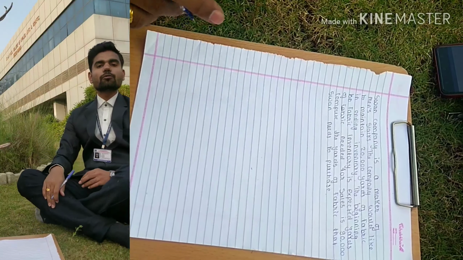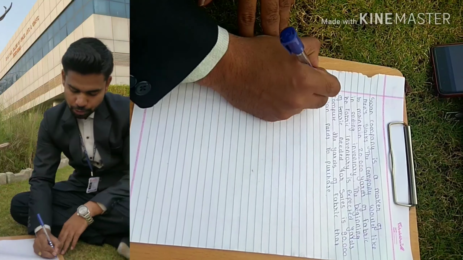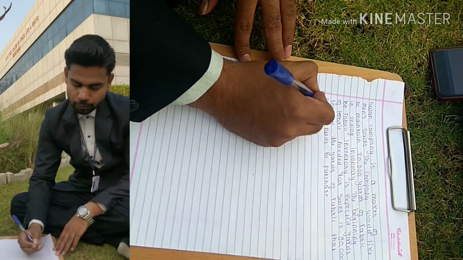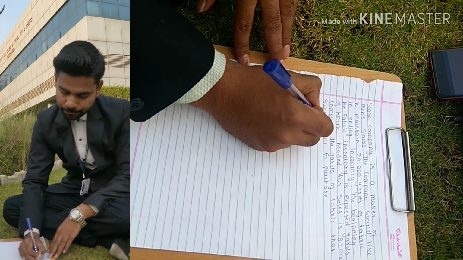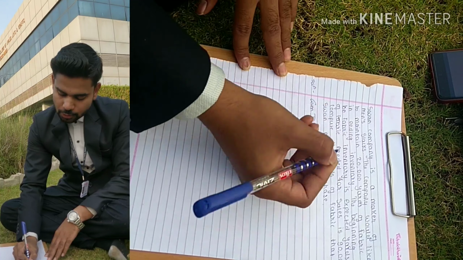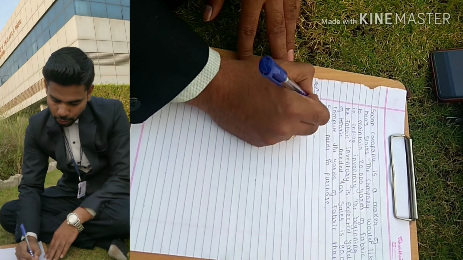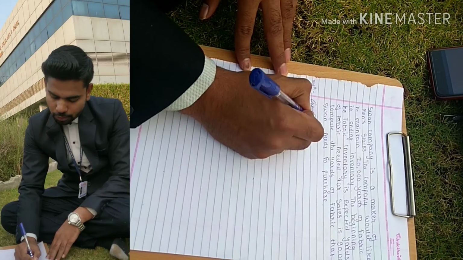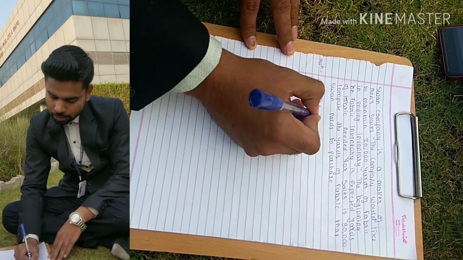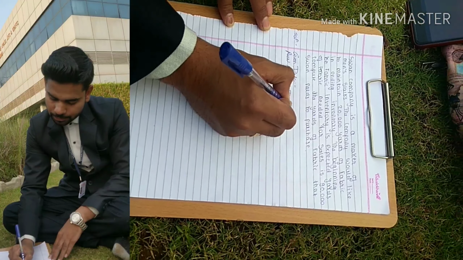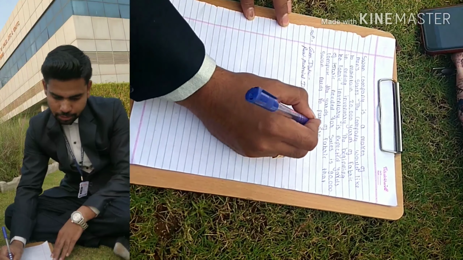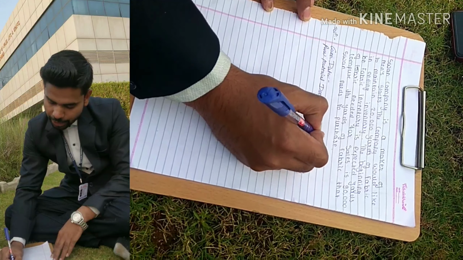Now, as we go towards the solution for this, first of all, we should write the given data. We have given that the raw material demand is 90,000.